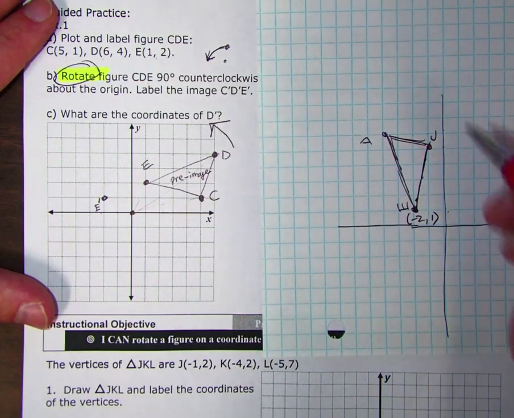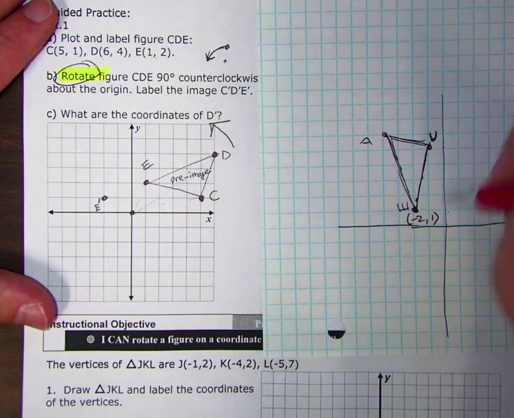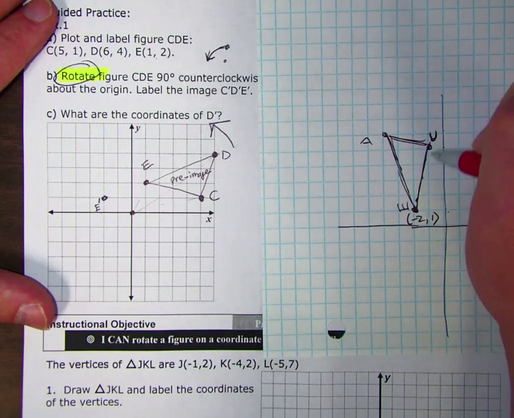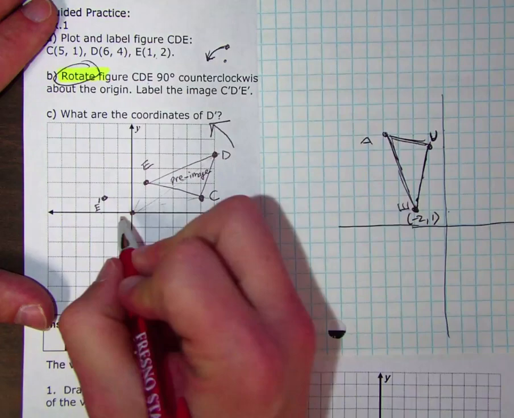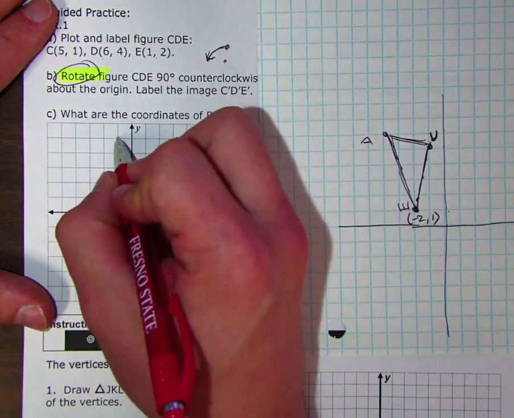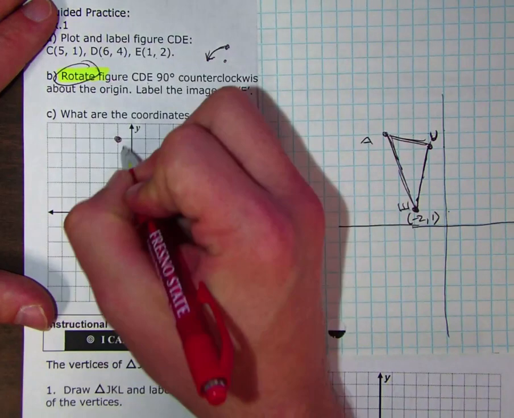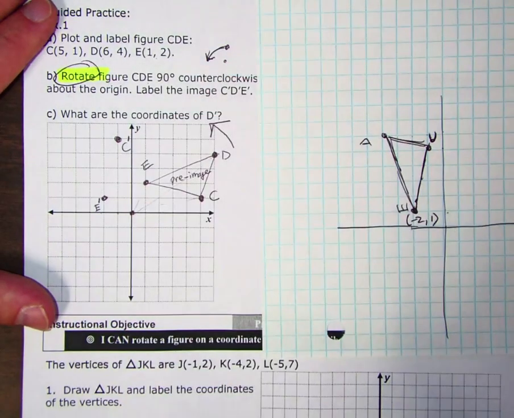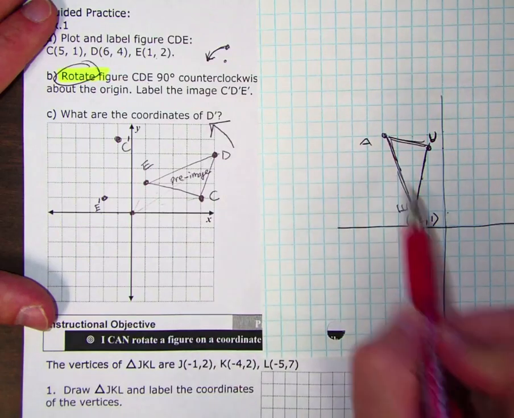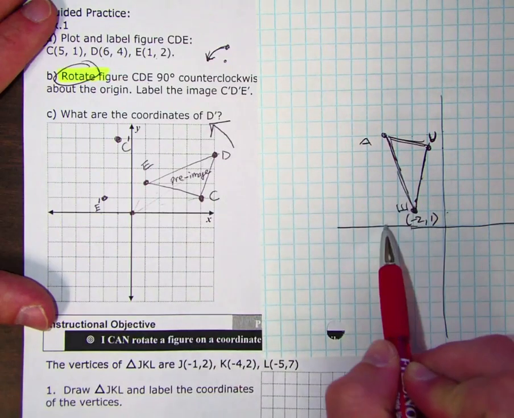Where is C? C is at -1, 5. -1, 5. That's C prime. I'm just copying this over here. Where's D? 1, 2, 3, 4, 5.